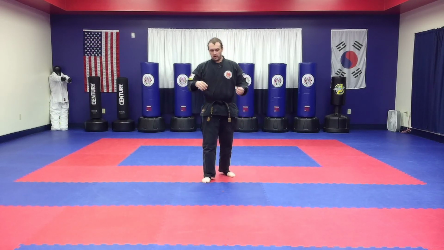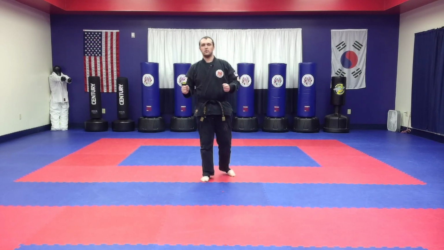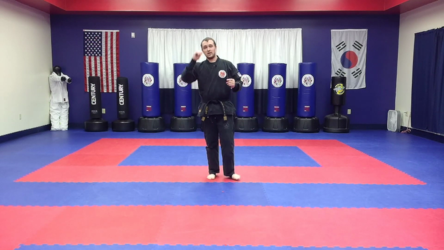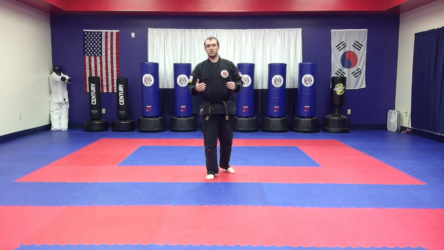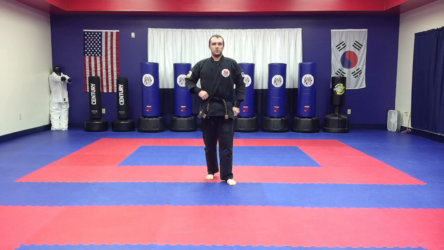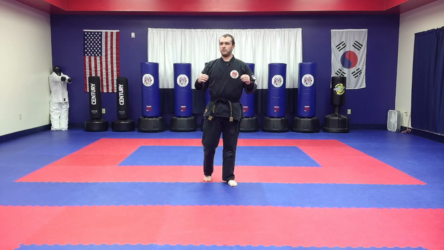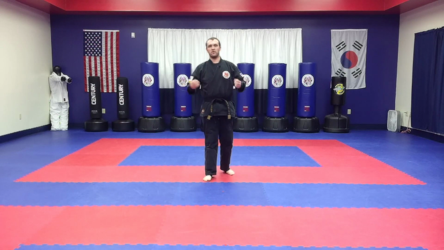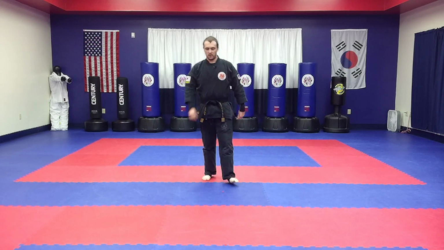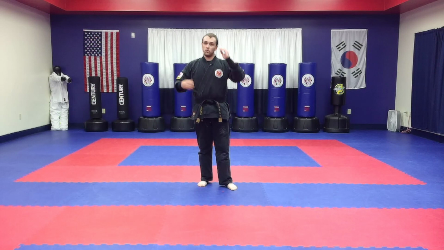So, and it could actually do more damage to you than if you didn't throw it at all. So we're going to really talk about the form of these, where everything should be, and what stance you can use to accompany this block to give you the best of both worlds to make that block even more effective. So we're going to start with the down block.